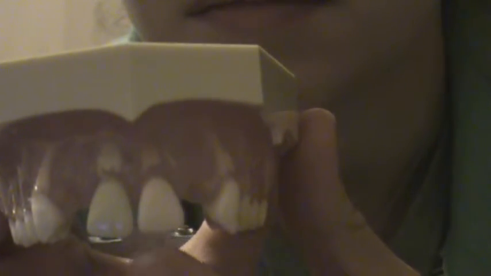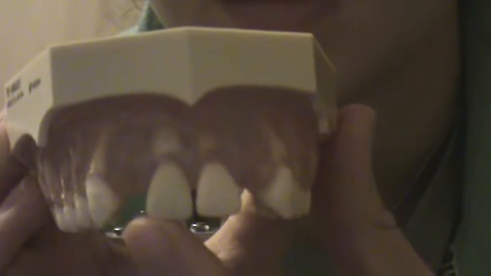Just with these, you can tell that the distal side is more rounded, and then this one is a little bit longer on the mesial side. Okay, and that is how we tell if the tooth is left or right. Thanks.